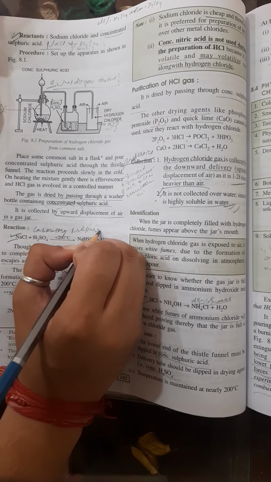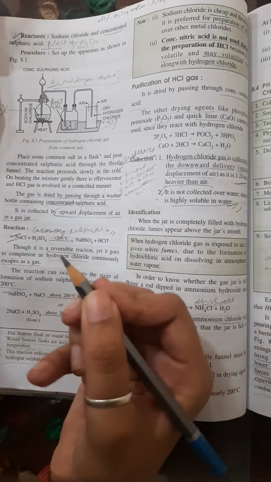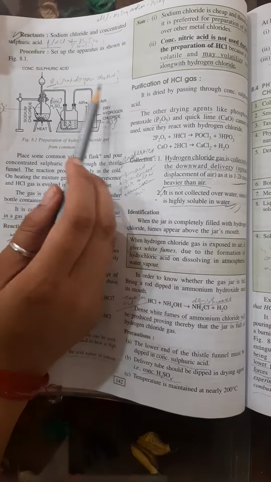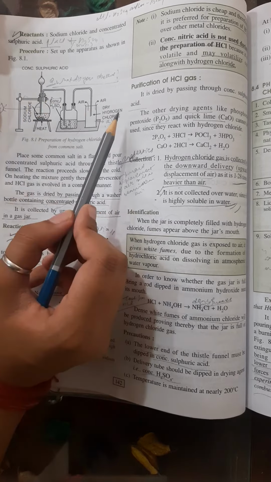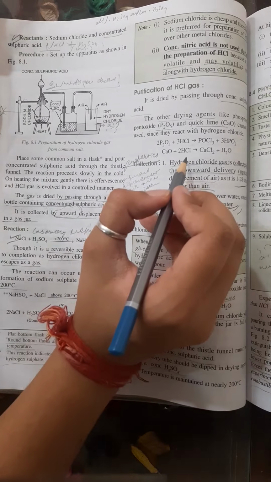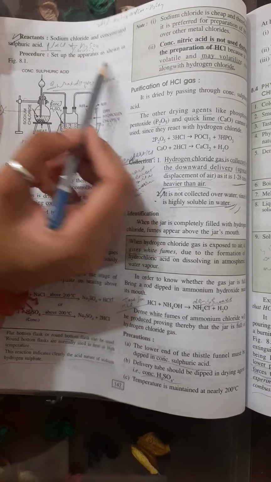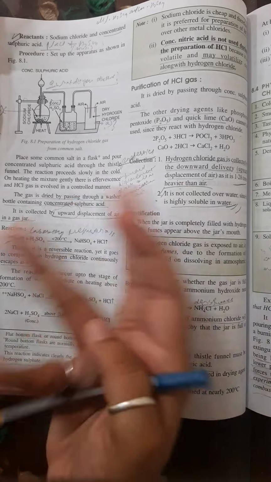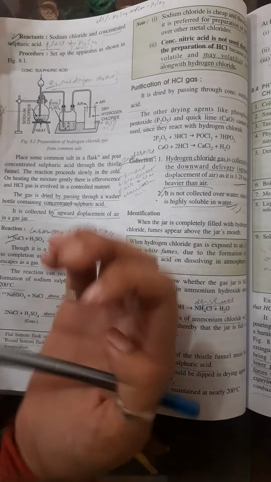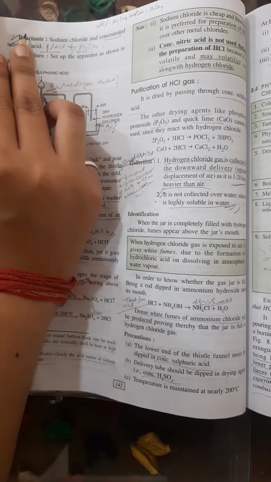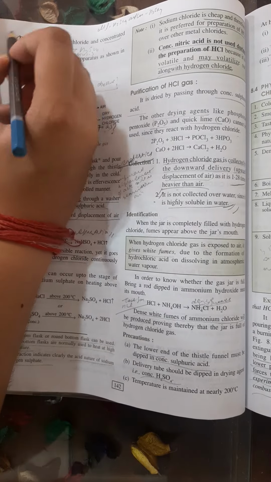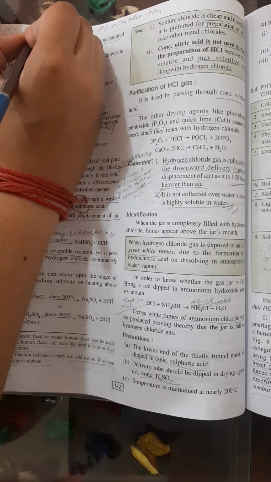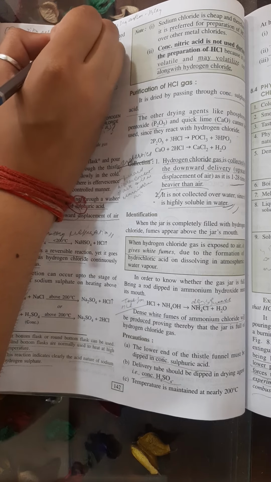They might ask you the question, write the equations for the laboratory preparation of HCl, because they might give you a diagram, this diagram, with labeling of parts. Then what are the requirements? You may write the requirements like this, and like the properties, then the requirements of reactants, and how you will arrange that apparatus. See, I am telling you 3-4 questions right now. They will give the diagram, or if they do not give the diagram, then they will ask with reference to the formation of HCl.